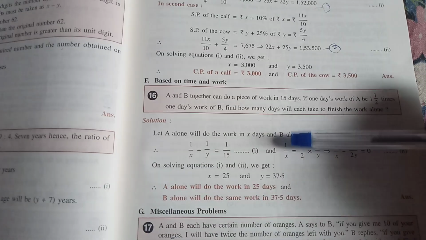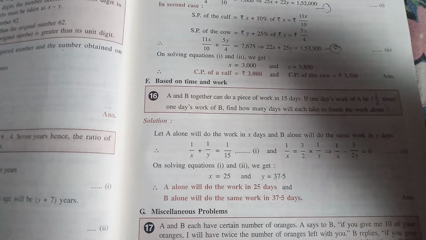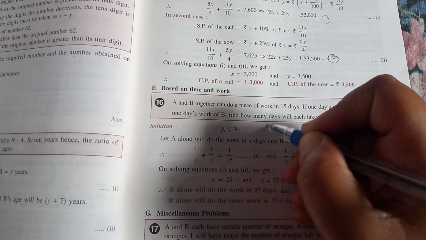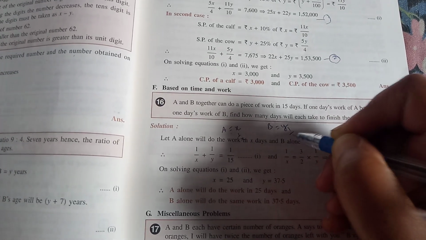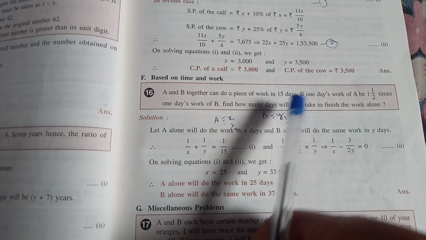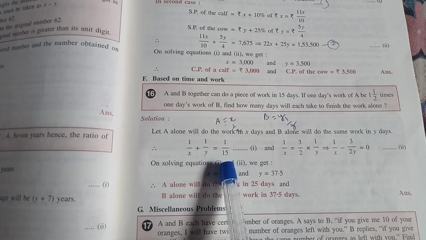Now this concept you have learned in class 7th also, how to find the 1 day's work. Suppose A does the work in X days and B does the work in Y days. So A's 1 day work will be 1 upon X and B's 1 day work will be 1 upon Y, and together they take 15 days. So 1 upon X plus 1 upon Y is equal to 1 upon 15.